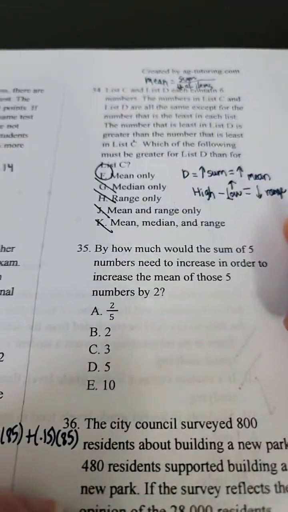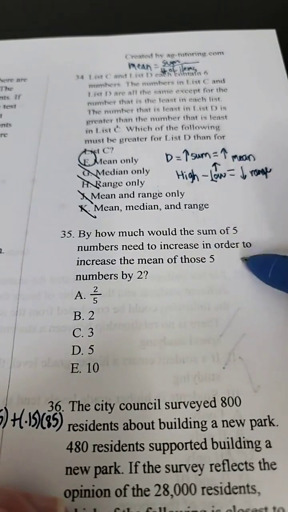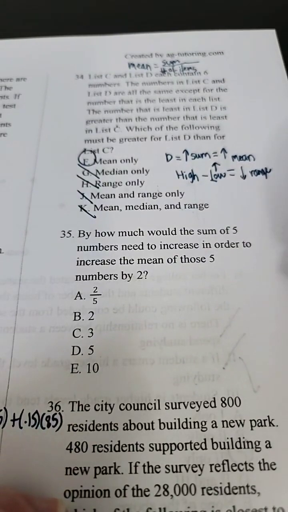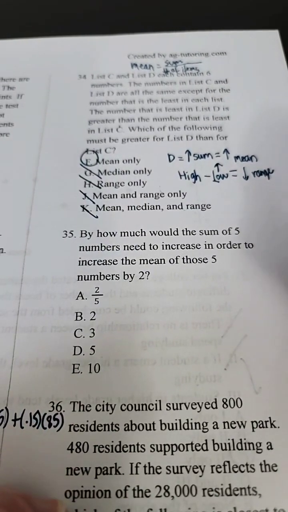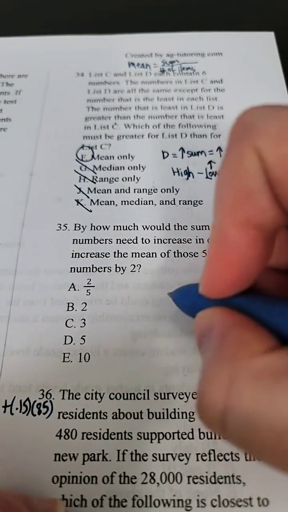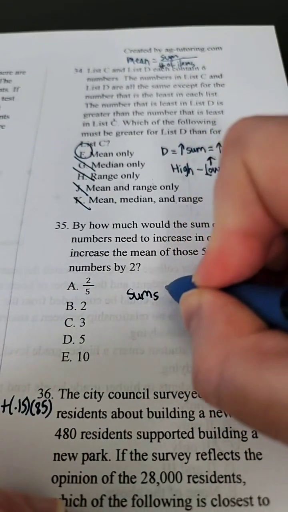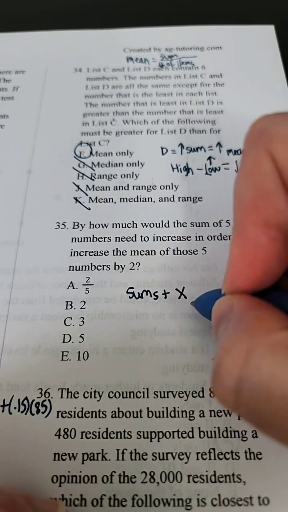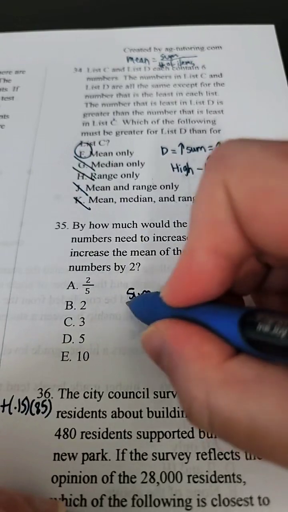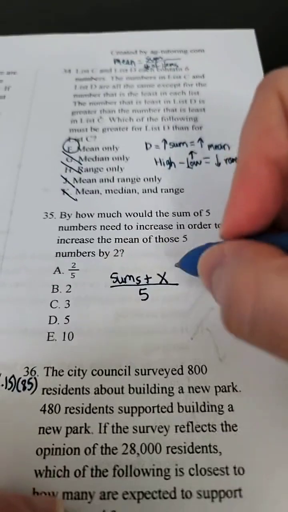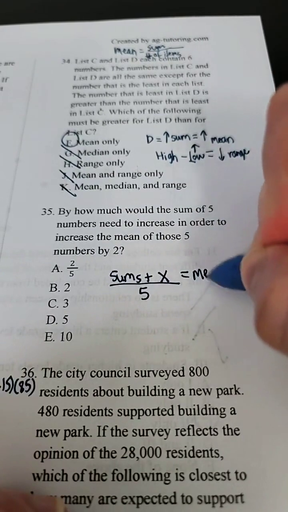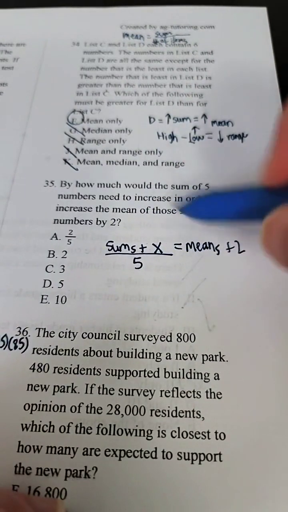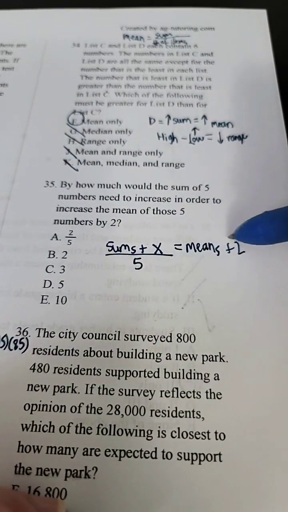So let's go to number 35. By how much would the sum of 5 numbers need to increase in order to increase the mean of those 5 numbers by 2? So let's do the sum of 5 plus however much it has to increase, x, over 5, and that's going to be equal to the mean of 5 plus 2, because the mean has to increase by some amount in order to increase by 2.